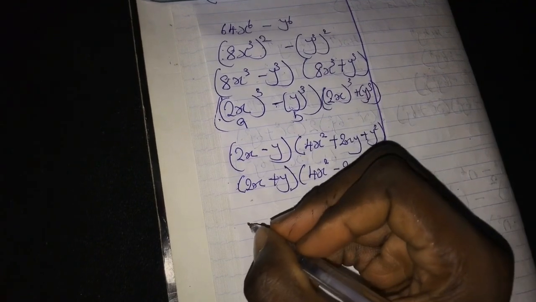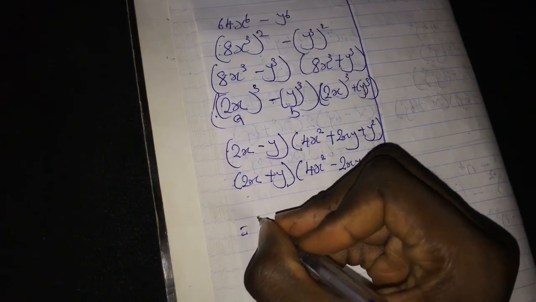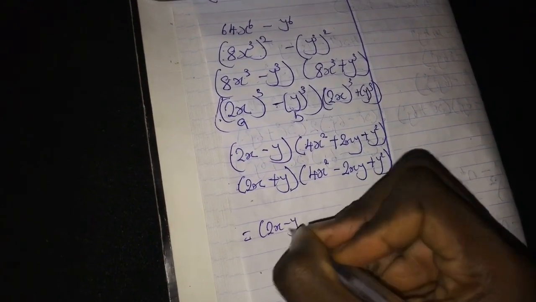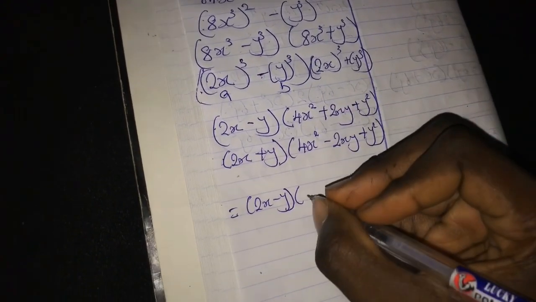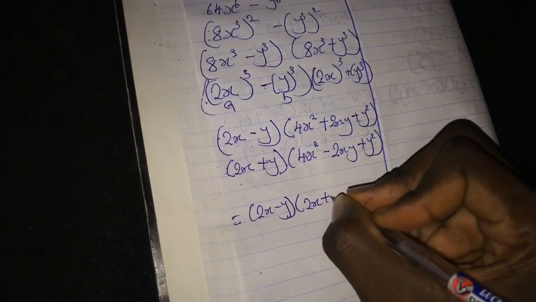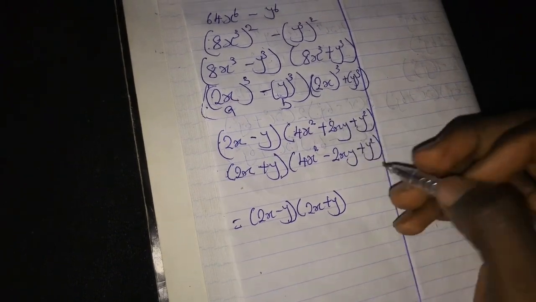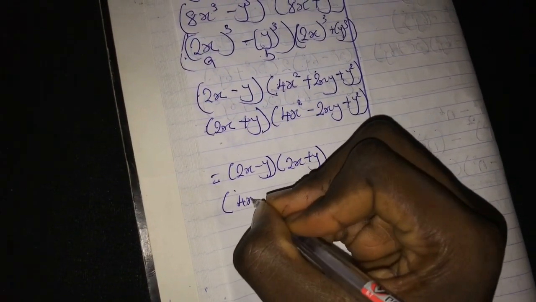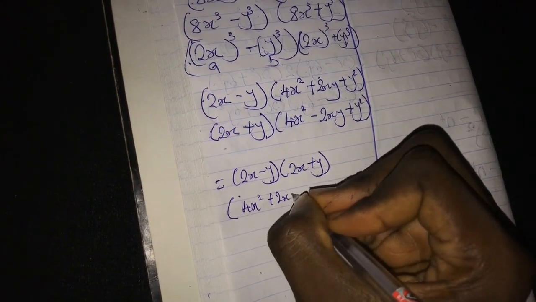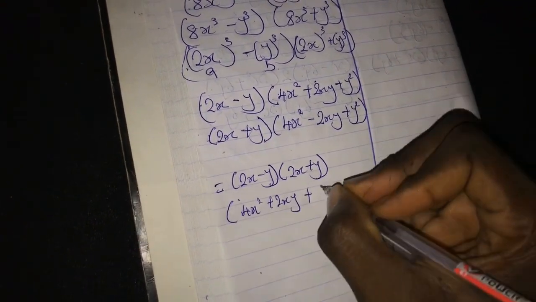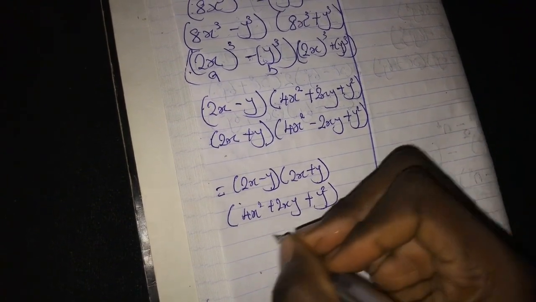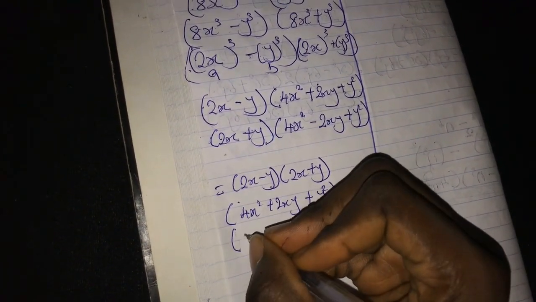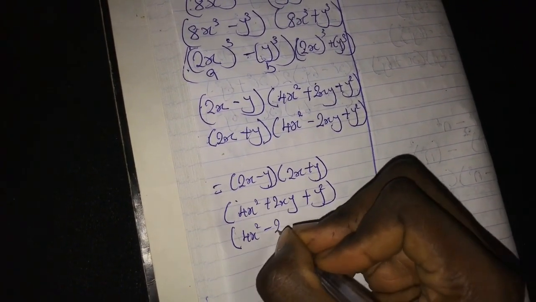So this is our final answer. Our final answer, let me write it properly. Then you have 2x minus y. You bring this, you have 2x plus y. You bring this first one. Then you have 4x squared plus 2xy plus y squared. Then 4x squared minus 2xy plus y squared.